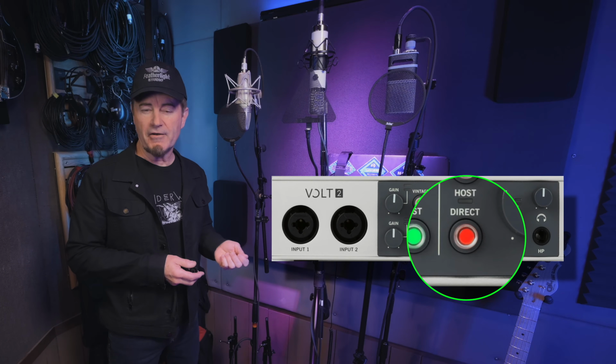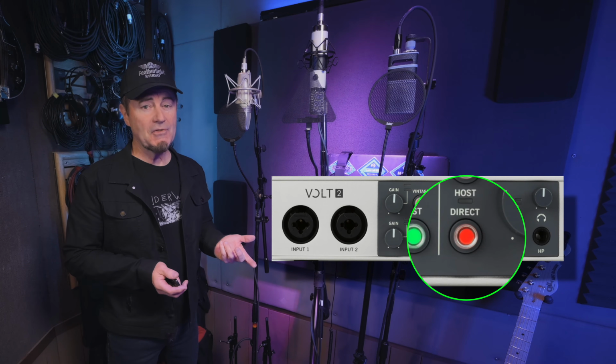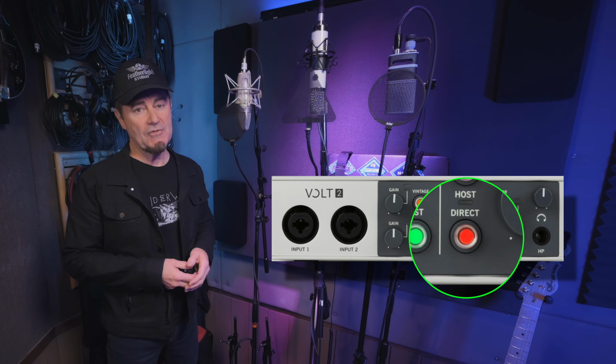We need to be able to have some cool effects and vibe in our headphones, but we also need the sound coming back of our own voice to be crystal clear. So if we just use the direct monitor feature on our audio interface, it's going to sound crystal clear, but it's going to be pretty uninspiring.